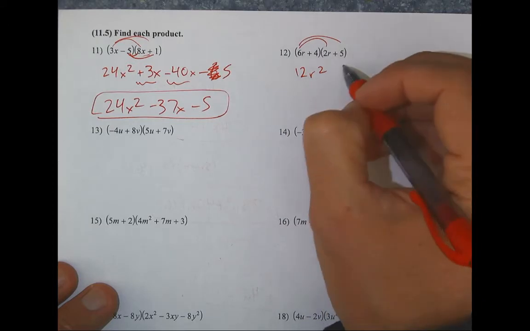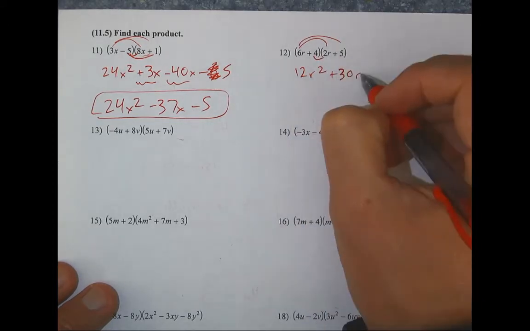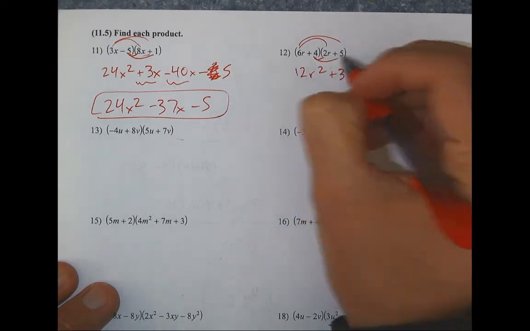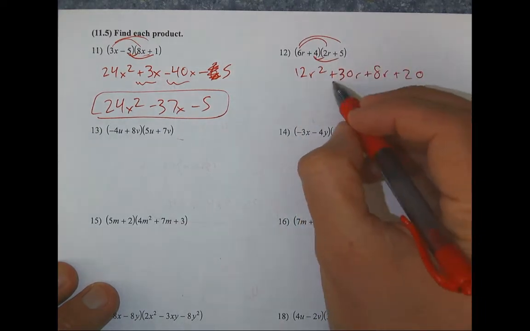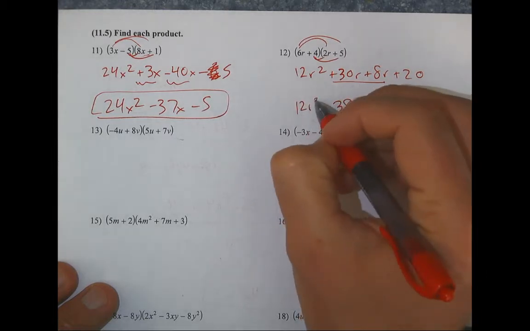12r squared, 30r, 8r, 20. These go together. Everything else comes down.